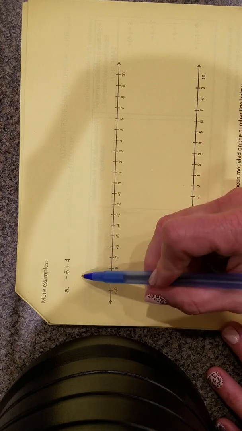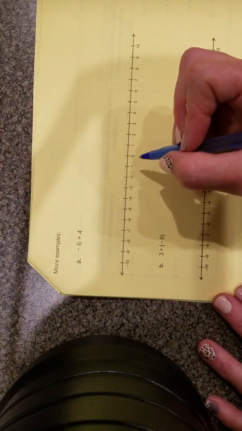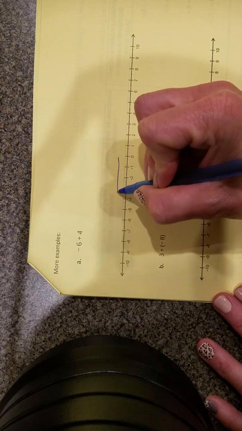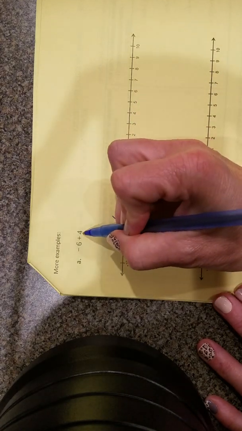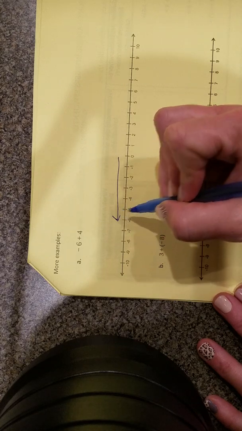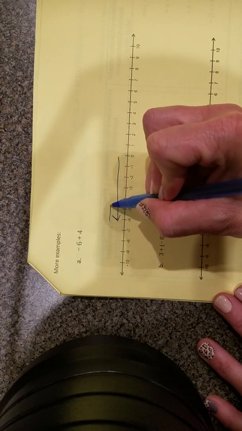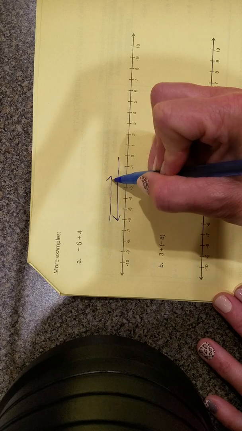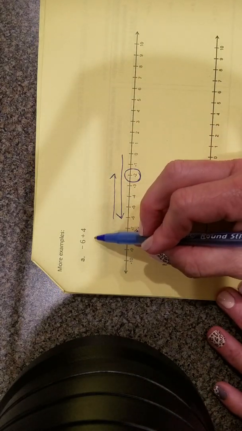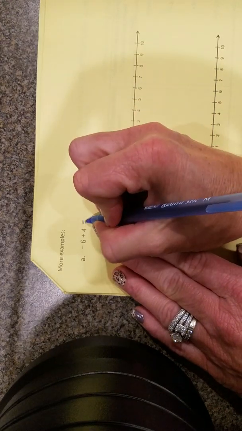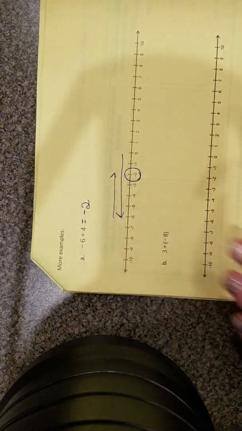All right, so for this one, I'm starting at -6, so I'm gonna start at 0, but I'm gonna go to the left 6 places. And I'm adding to that a +4, so now I have to go backwards 4 places. So 1, 2, 3, 4. And I'm gonna circle my final answer. So -6 plus 4, my sum is a -2.